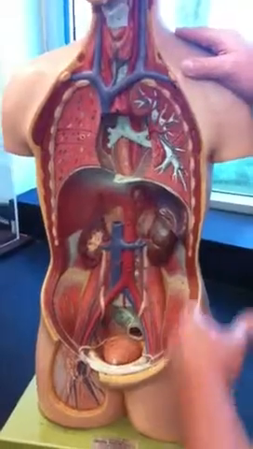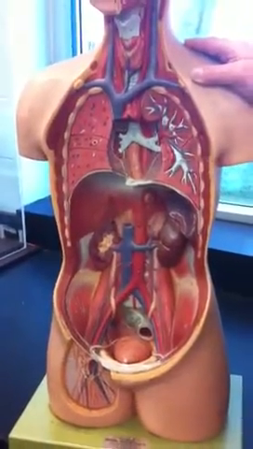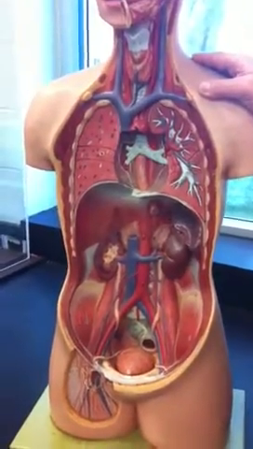Other than that, I can't think of much else I use on the torsos. Most of the rest will be on the diagrams.